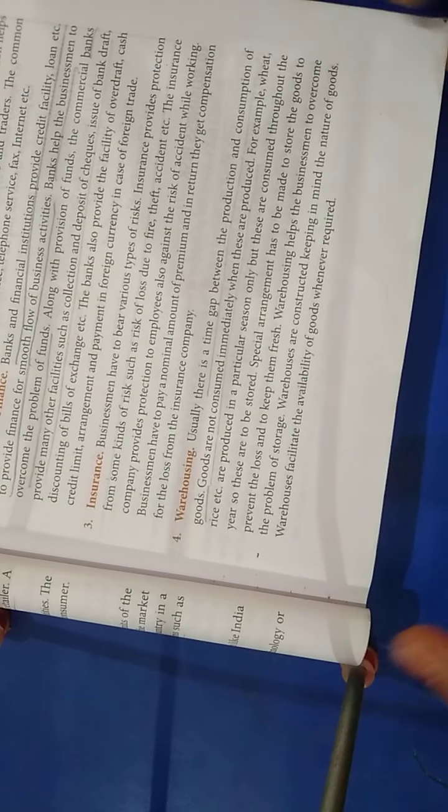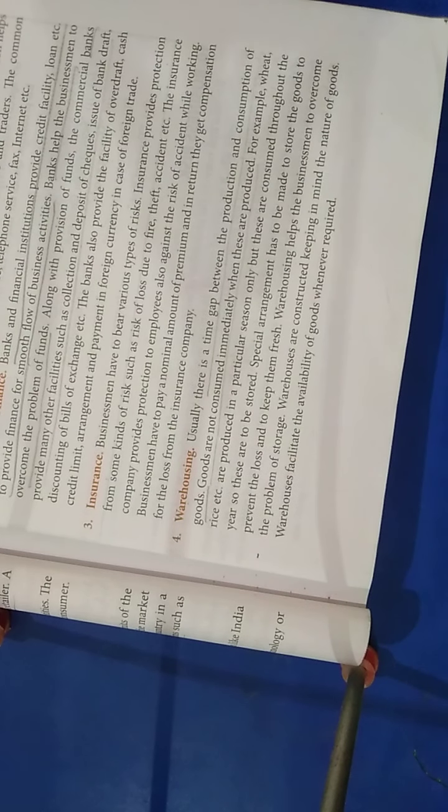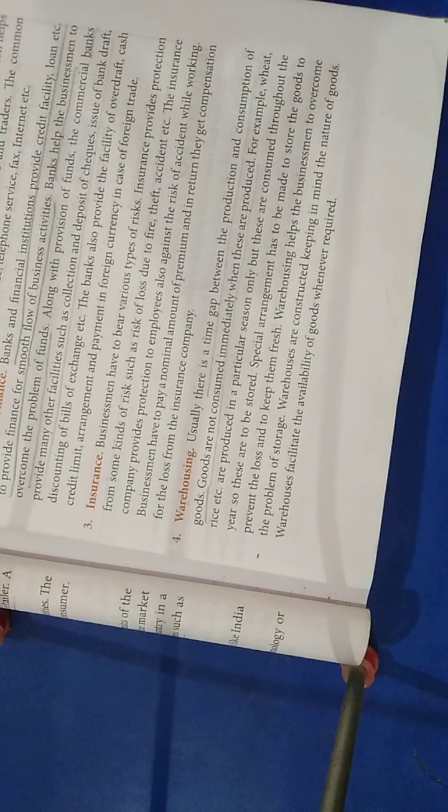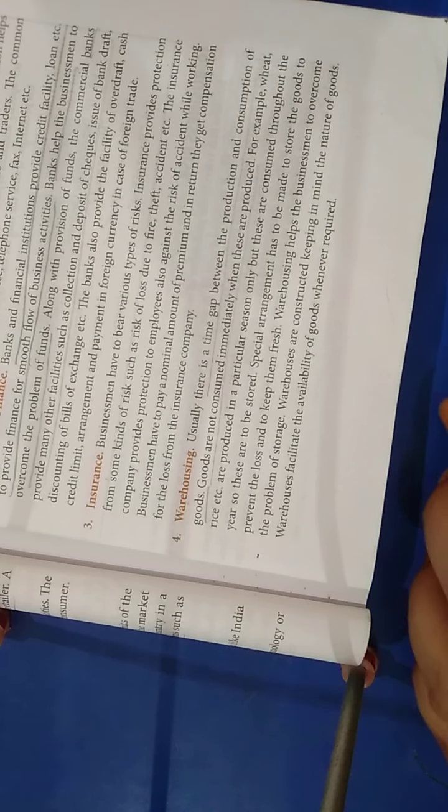Okay, yes. Now the next point, not last, second last point, is warehousing. In trade, in commerce also we have discussed this, that warehouses help the trade in so many ways.